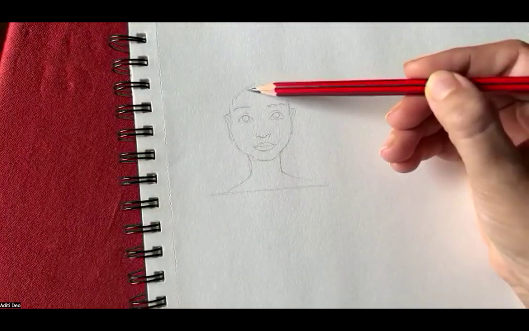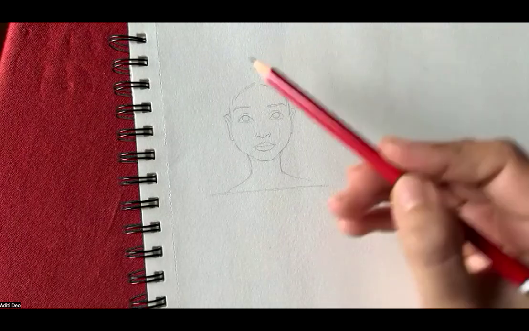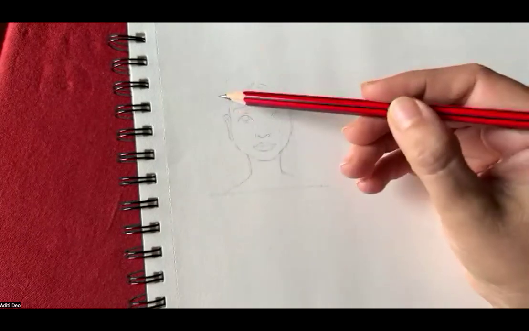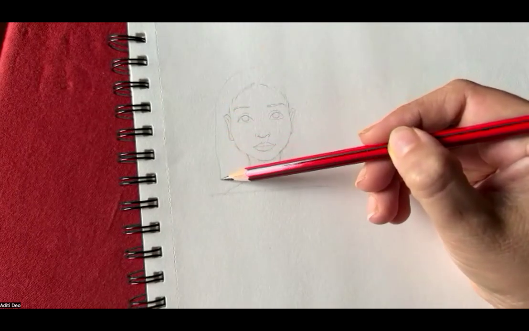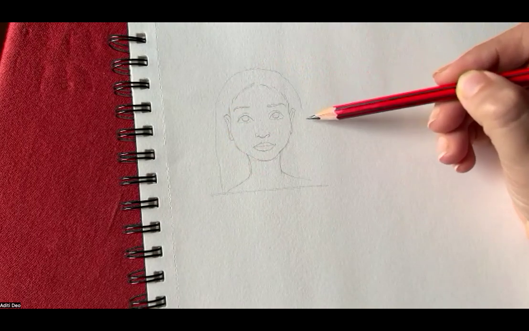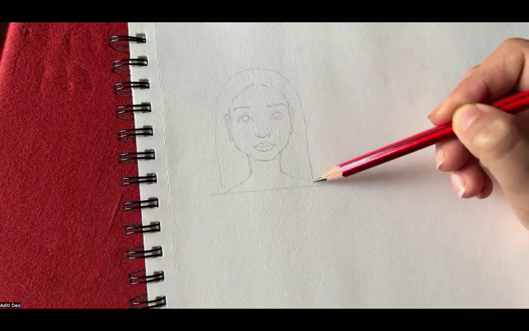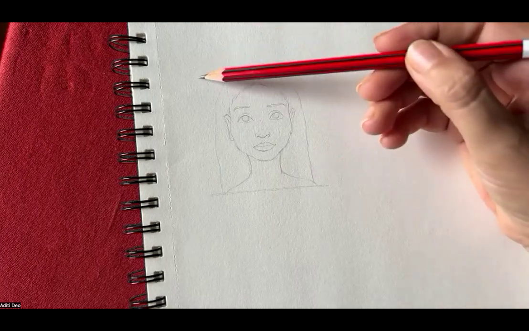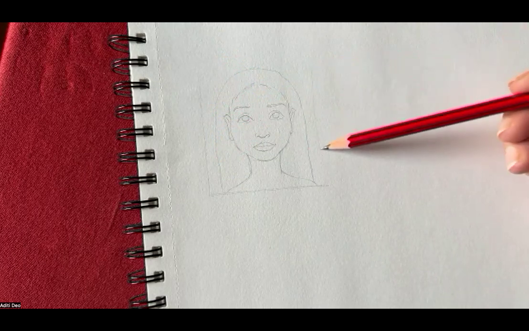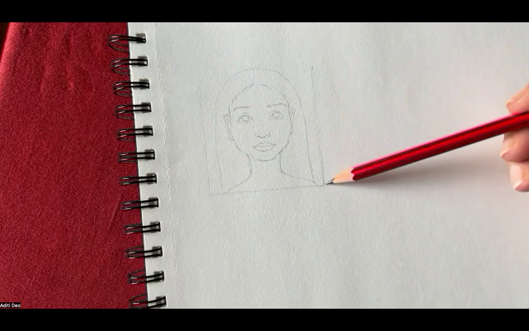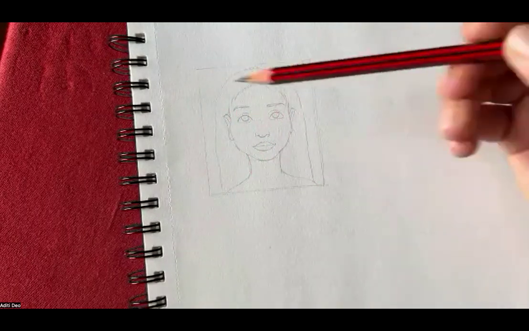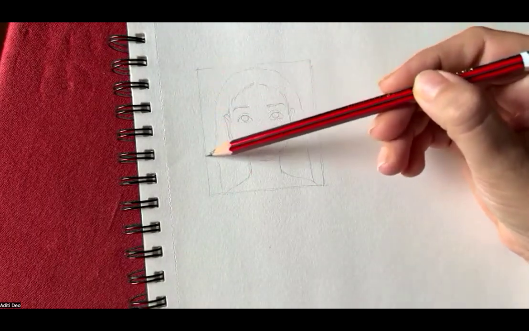And for the hair, just from the top, you can draw a slightly wavy line coming down to the sides, to indicate her hair. And now box this whole thing up so that we can paint it. This looks like a little cameo illustration.